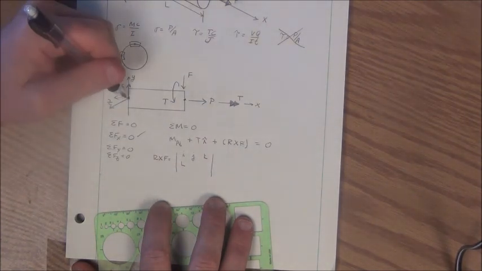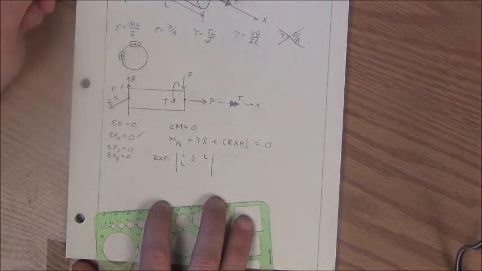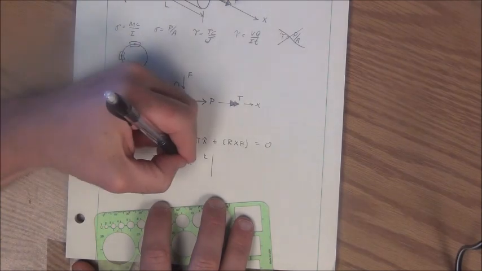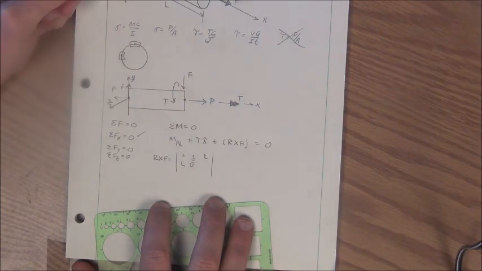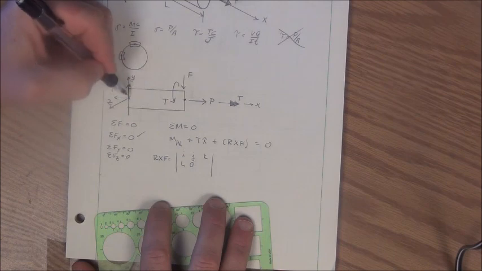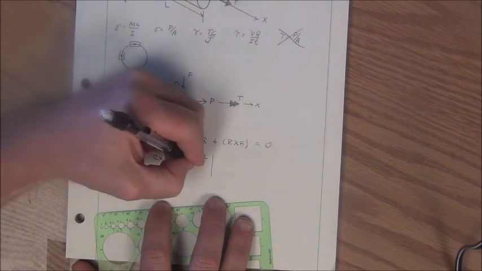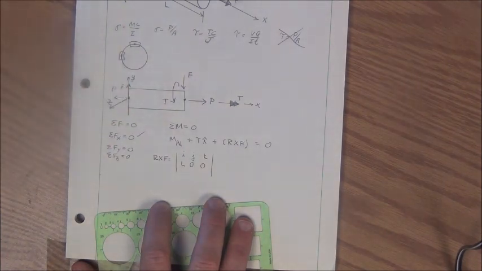I don't do anything in the Y direction. I don't move at all. So I'll have a 0. The same in the K. I don't move in the K direction or along the Z axis, and so I'll also have a 0 there.